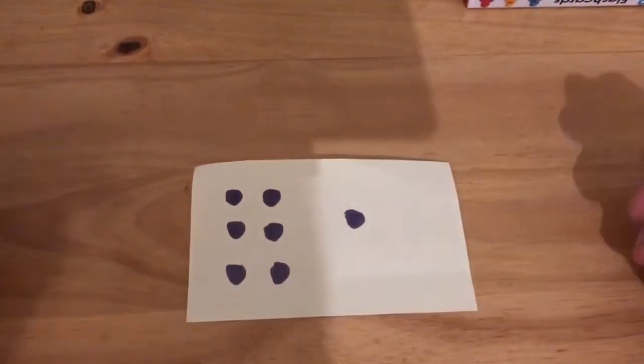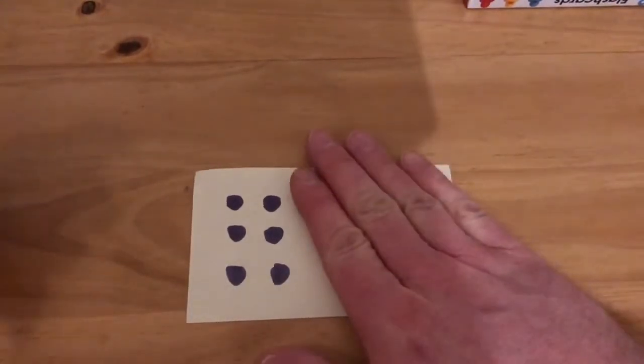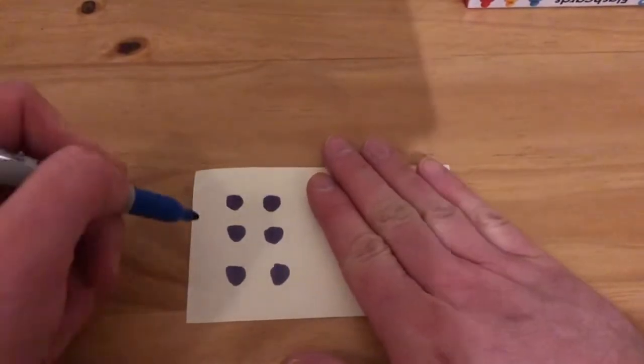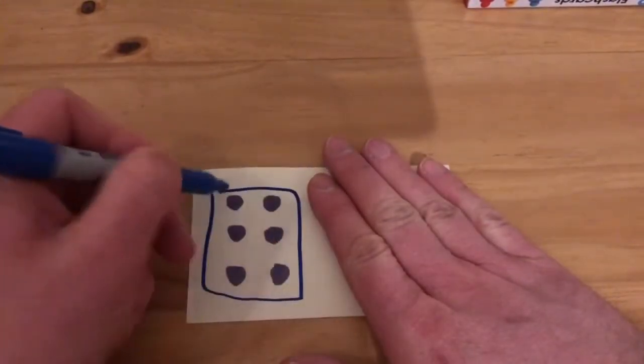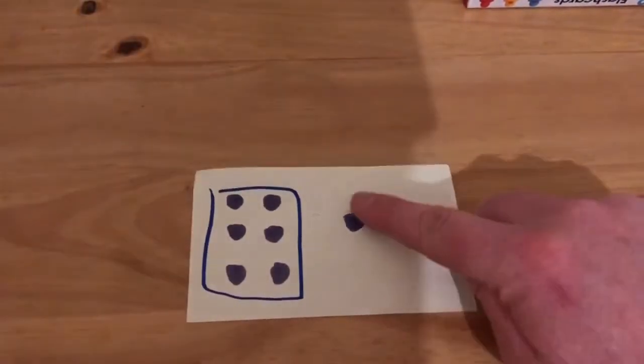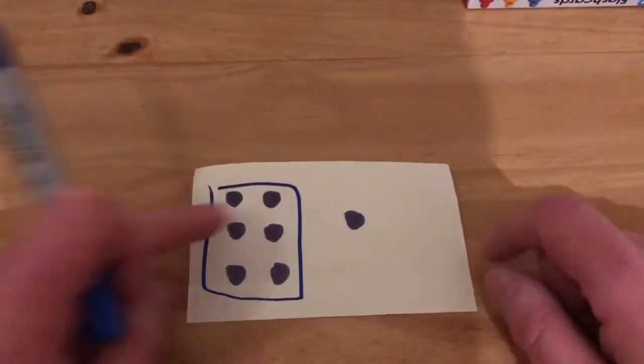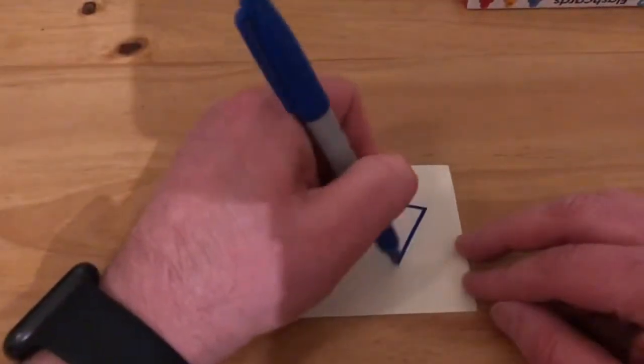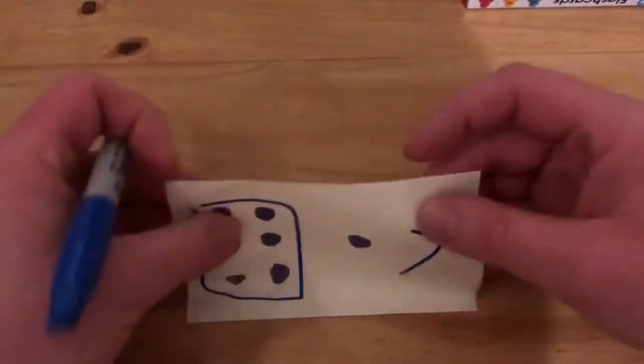A quick way to help you recognize an amount like that. If I cover that one over, what's that? 6, okay? So you can see them in groups. 6. Count on. 6, 7. 6, 7. So there's 7 all together. Super duper. Next one, let's have a look.